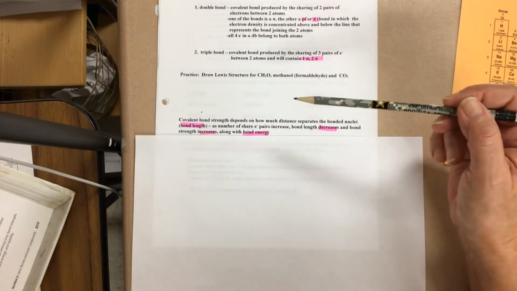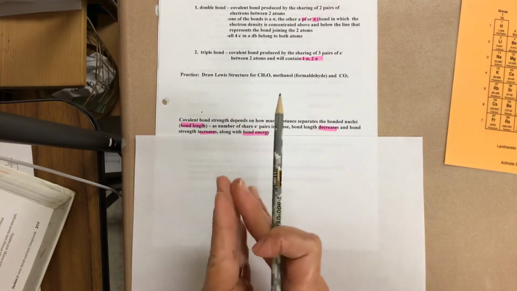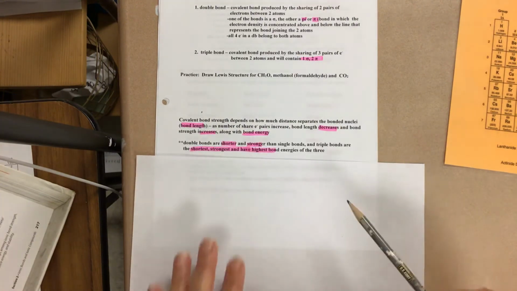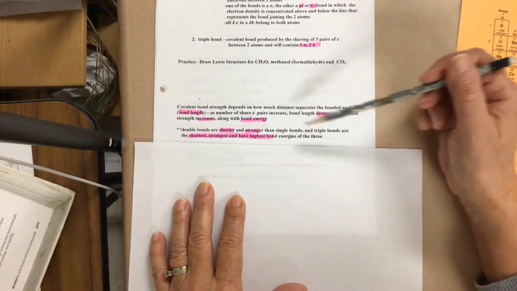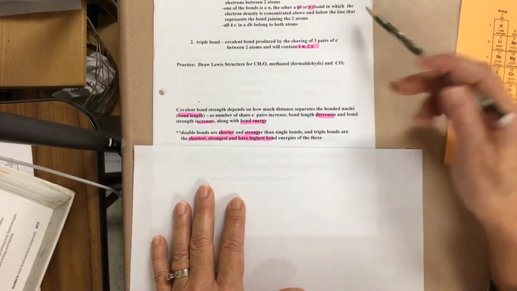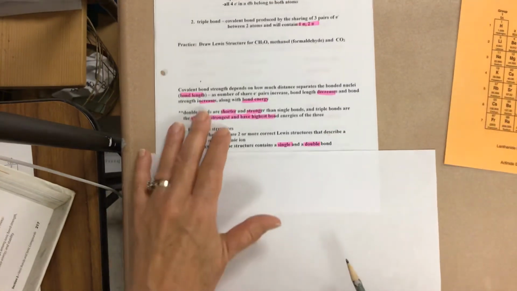So if you have a triple bond, the atoms are going to be very close to each other. They're going to have short bond lengths, and it takes a lot more energy to break them. So double bonds are shorter and stronger than single, and then triple bonds are the shortest and strongest and have the highest bond energies of the 3. Now, there's another thing we need to talk about for a second.